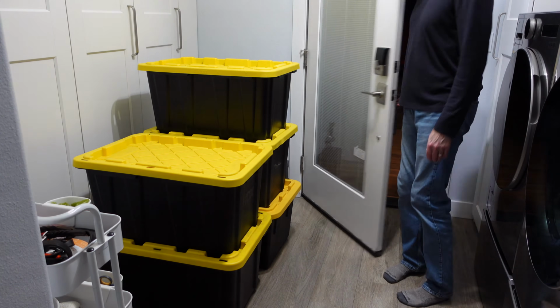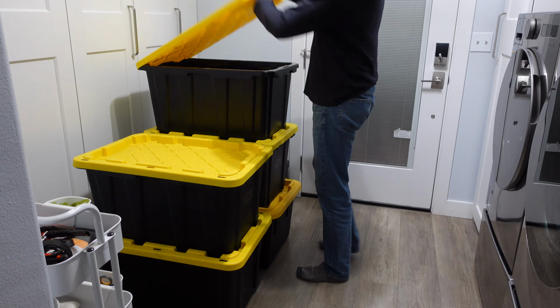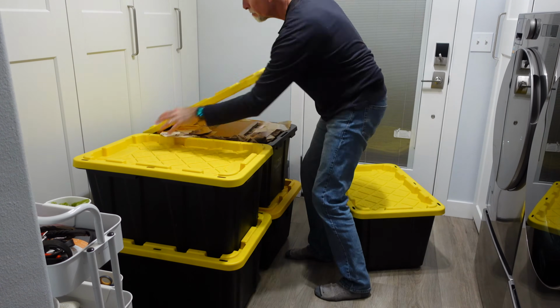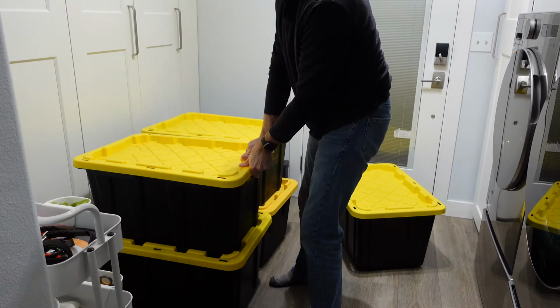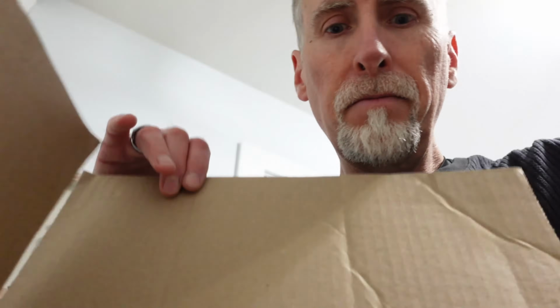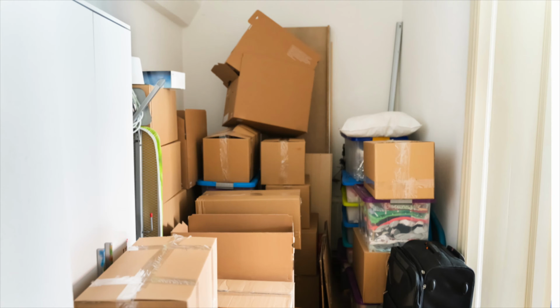Have you ever been searching for something and had no luck finding it? You've searched through bins and bins and bins, popped all the lids, moved the whole stack, and couldn't find it. Or same thing, gone through boxes, untaped them, opened them up, no luck. You have no idea where the thing is that you're looking for.